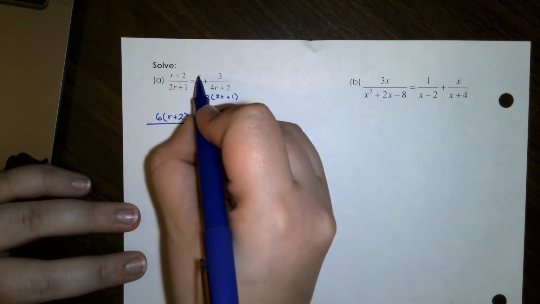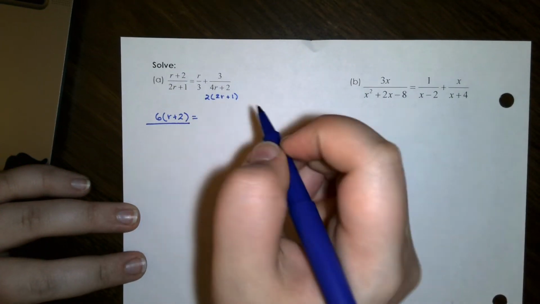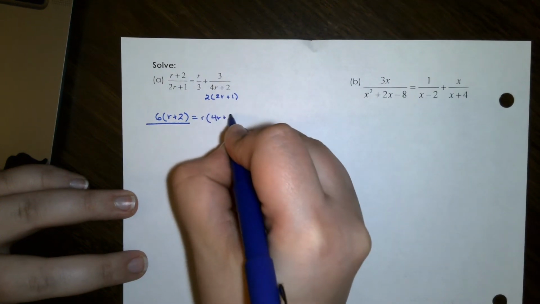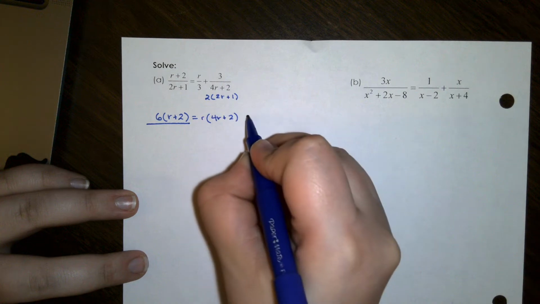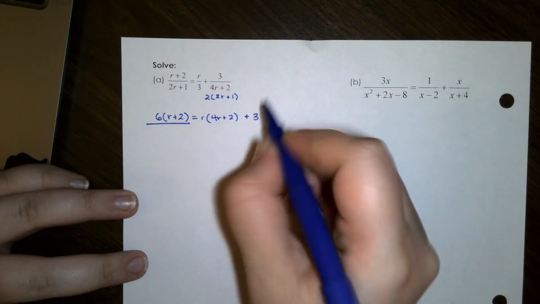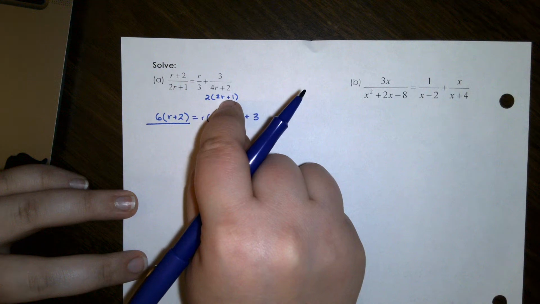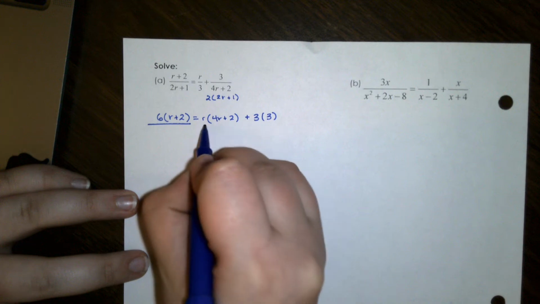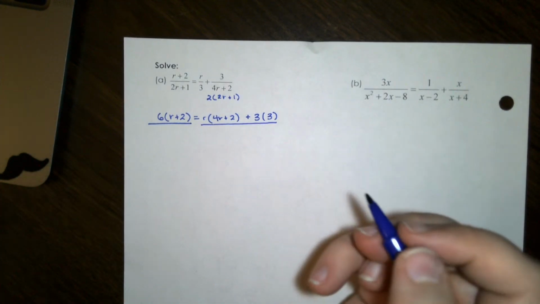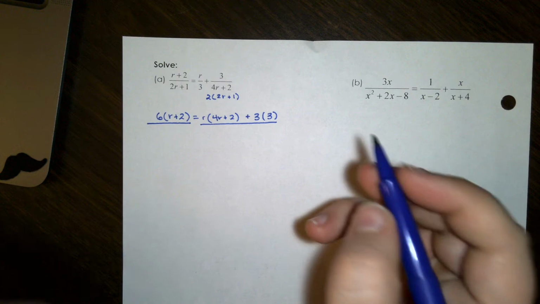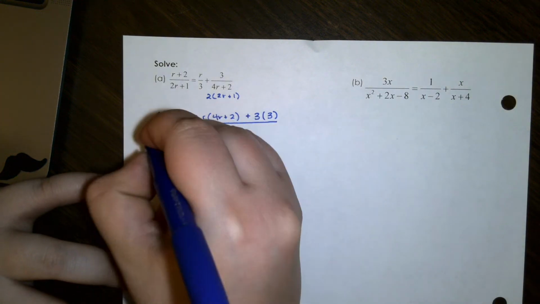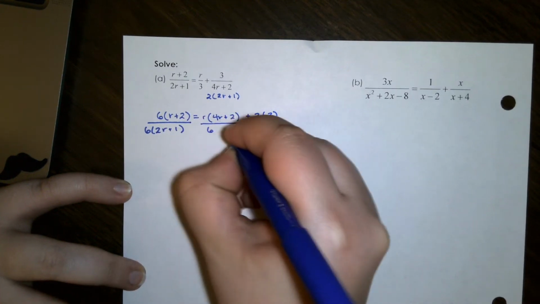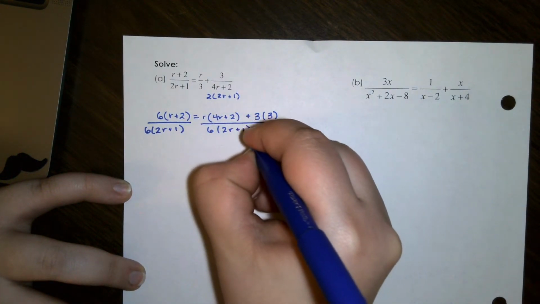Okay. R is going to need the 2 and the 2r plus 1. I could just multiply by 4r. So r outside of 4r plus 2 plus 3. It's got 4r plus 2. It's already got the 2 and the r plus 1, so I'm going to do a 3. So 3 times 3. Now, because we did it individually, these are all still over that common denominator of 6 times 2r plus 1. 6 outside of 2r plus 1.